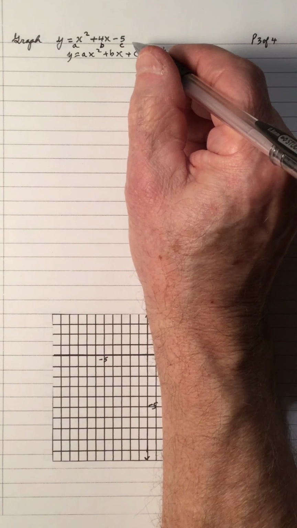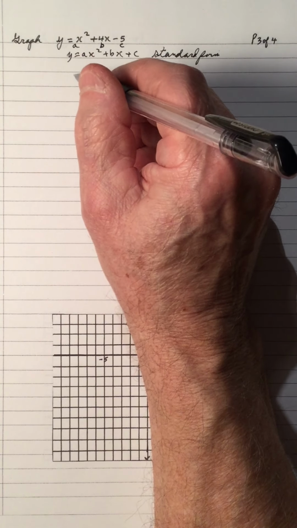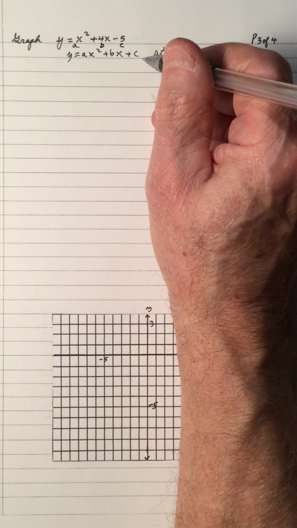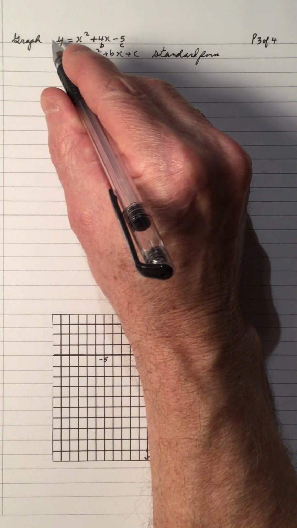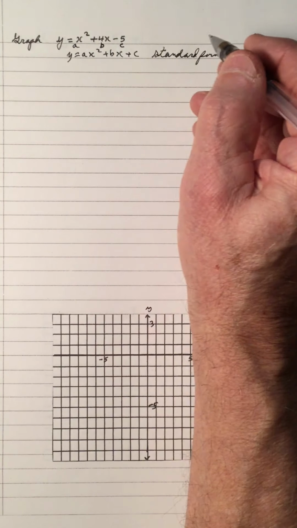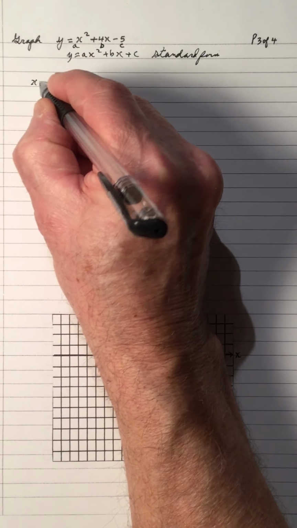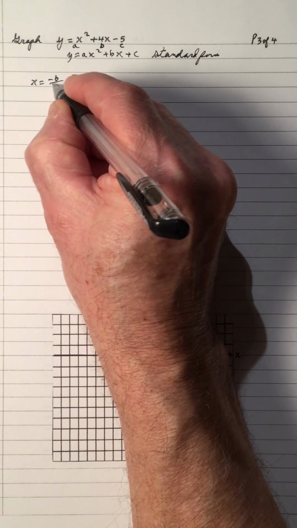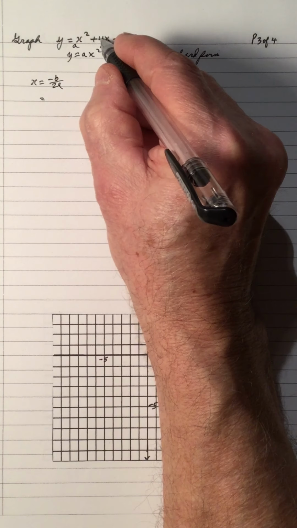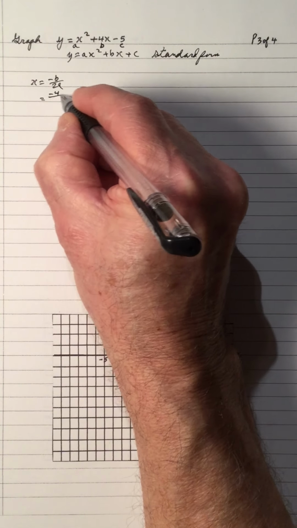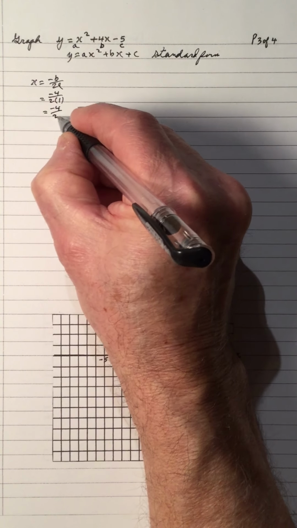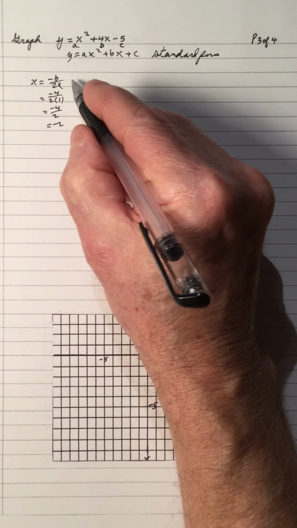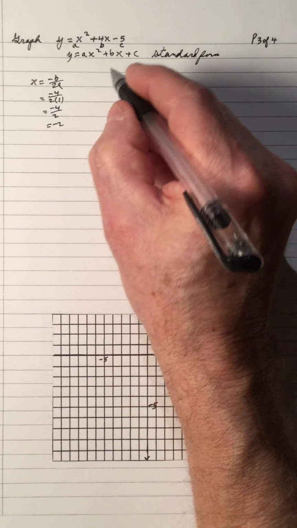So we can graph it by getting the vertex and plotting the vertex. We can also graph it by getting the y-intercepts and the x-intercepts. So let's get the vertex by doing -b over 2a. So b is 4, so -4 over 2 times 1, -4 over 2. So the x-coordinate of the vertex is -2.